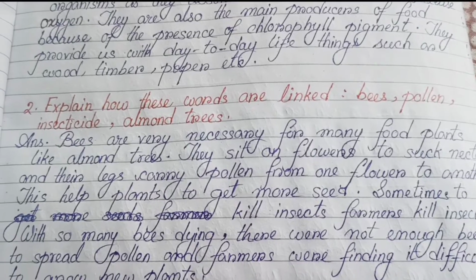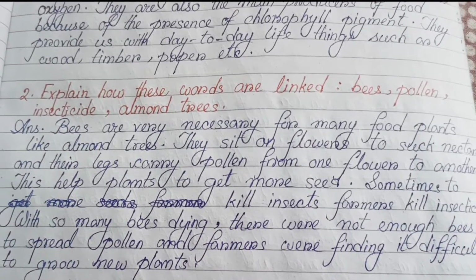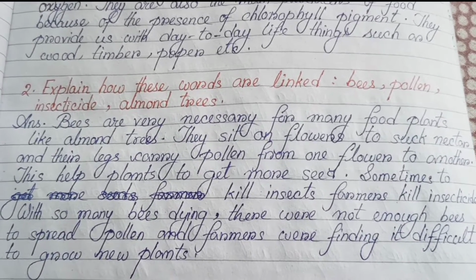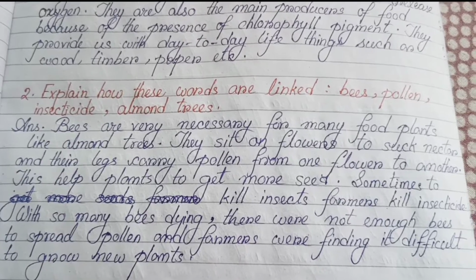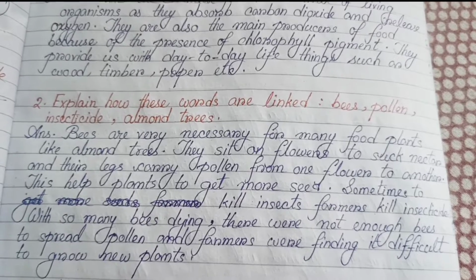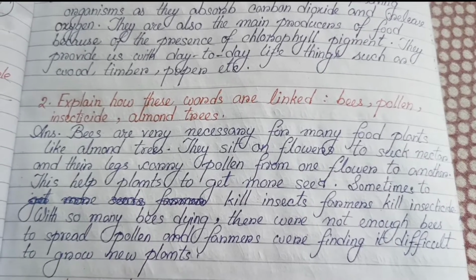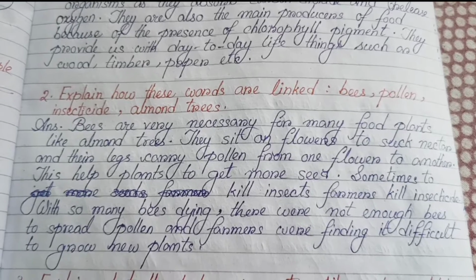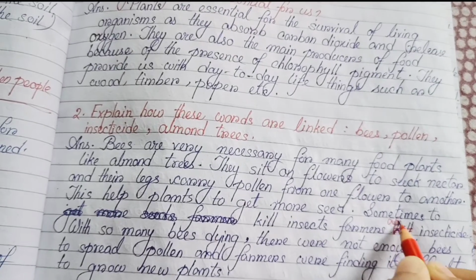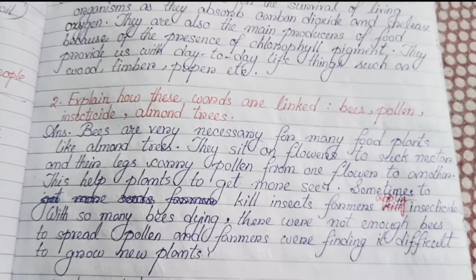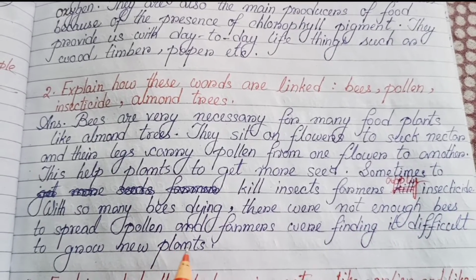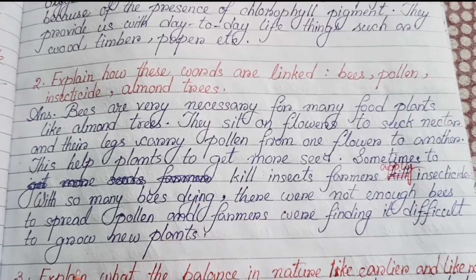Number 2, explain how these words are linked. Bees, pollen, insecticide, almond trees. Bees are very necessary for many food plants like almond trees. They sit on flowers to suck nectar and their legs carry pollen from one flower to another. This helps plants to get more seed. Sometimes to kill insects, farmers apply insecticide. With so many bees dying, there were not enough bees to spread pollen and farmers were finding it difficult to grow new plants.